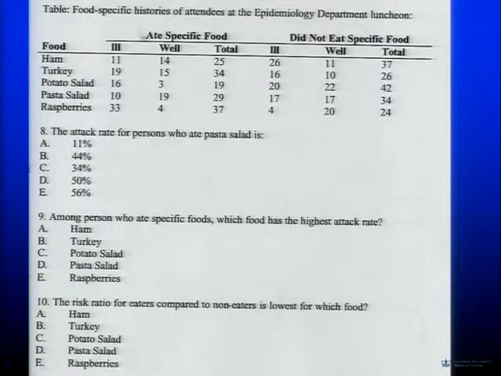So now let's go on to we had an epidemiology department luncheon, and there were different foods that were served, and people either were ill or they were well, or this was the total that ate the food, and then for those that did not eat the food, they were ill, they were well, or they were the total of people not eating that food. So the attack rate for people who ate pasta salad is going to be what? Right, 10 over 29. I'm trying to find the pasta salad. Okay, so here's the people that were ill, that ate that food, pasta salad, divided by all of the people who ate that food. So the attack rate for pasta salad is 10 over 29, and that's equal to 34%, so that's C.